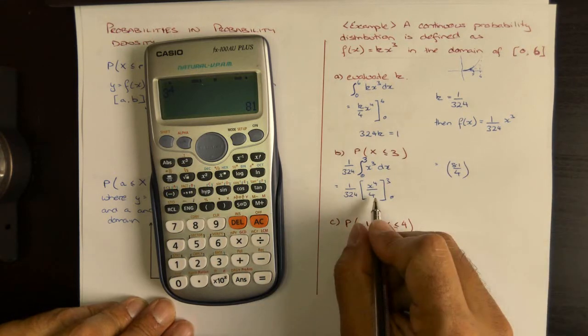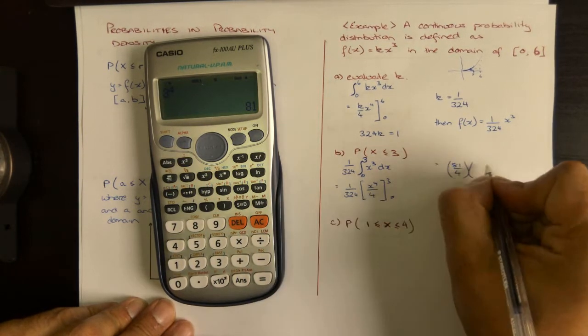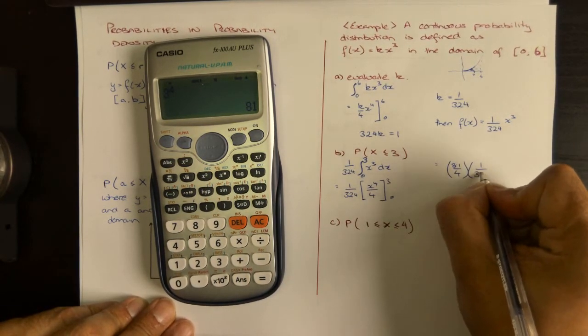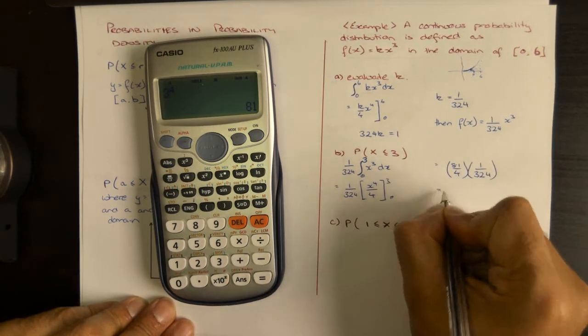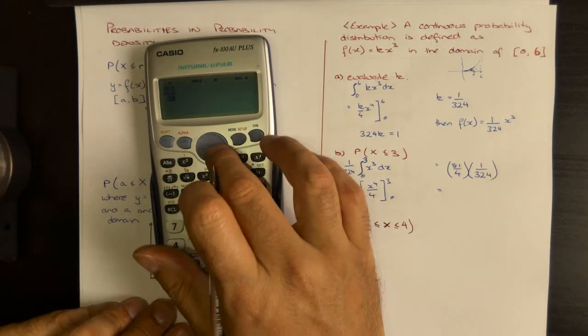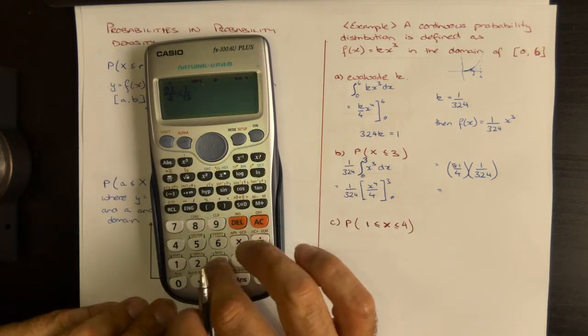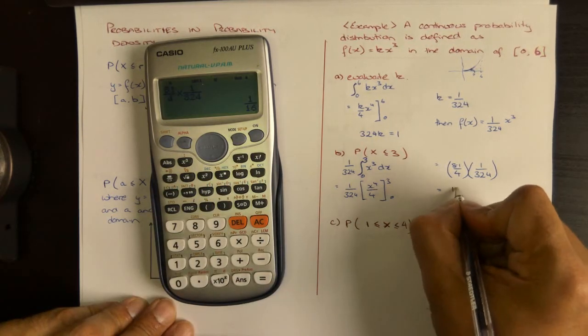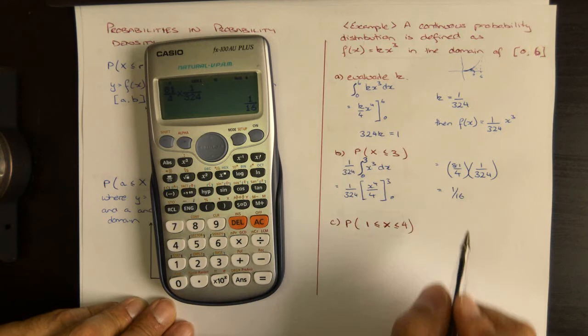And I'm multiplying that by its constant out here. So 81 over 4 multiplied by 1 over 324 gives me 1 over 16. So this solution is 1 over 16.